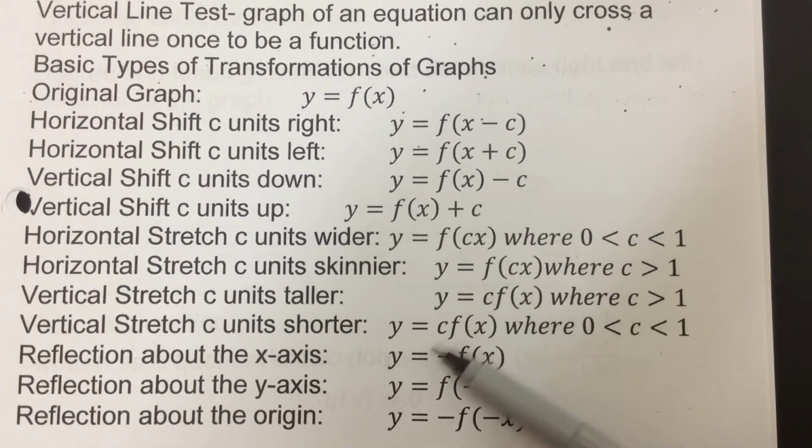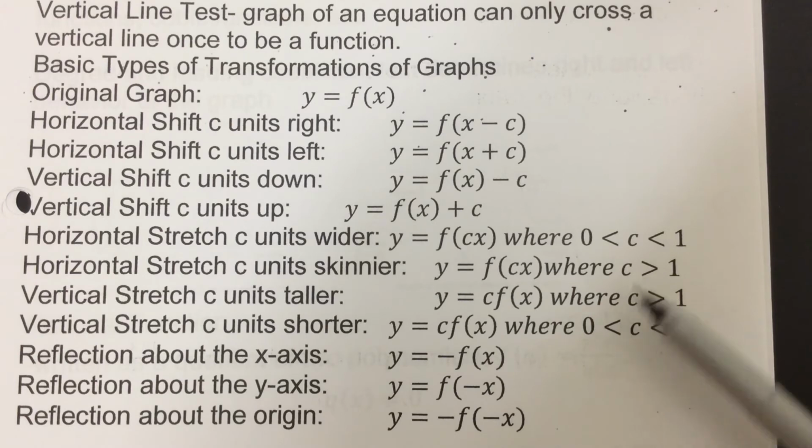If we multiply the whole function on the outside, then it's going to go where we think. So bigger than 1, it's going to get taller. Between 0 and 1, it's going to get smaller. Now, we don't include the negatives because the negative is going to have its own effect here.